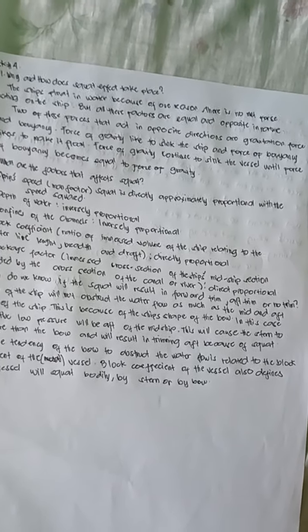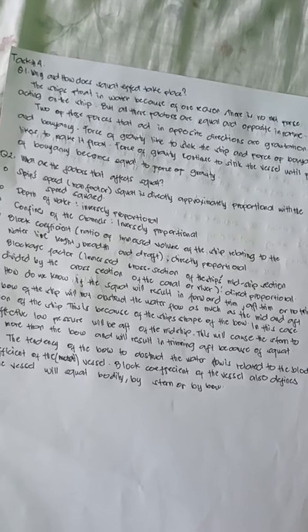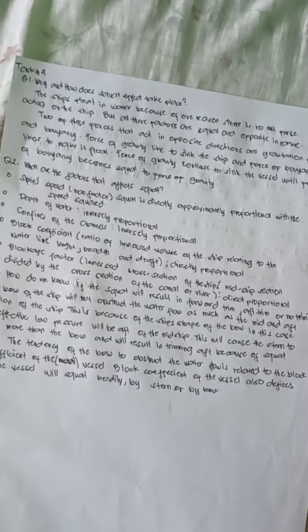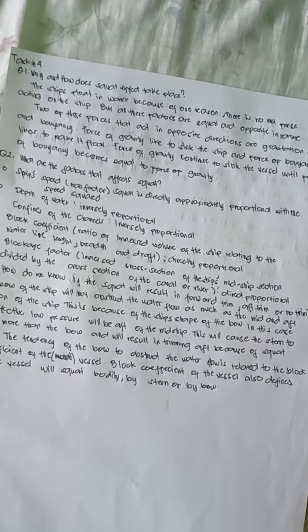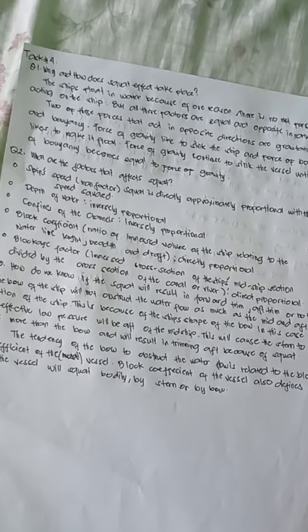So we have here task 4, question number 1. Why and how does squat effect take place? Ships float in water because there is no net force acting on the ship, as all the forces are equal and opposite in nature. Two of these forces that act in opposite directions are gravitational force and buoyancy. Force of gravity likes to sink the ship, and force of buoyancy likes to make it afloat. Force of gravity continues to sink the vessel until force of buoyancy becomes equal to force of gravity.